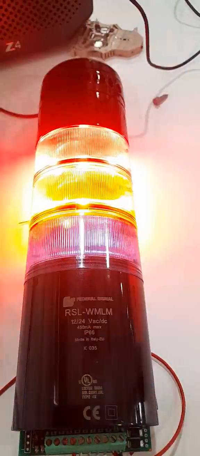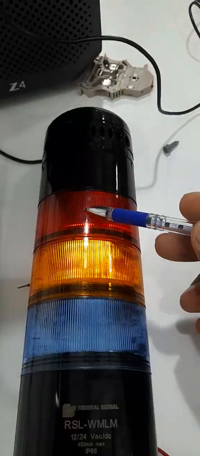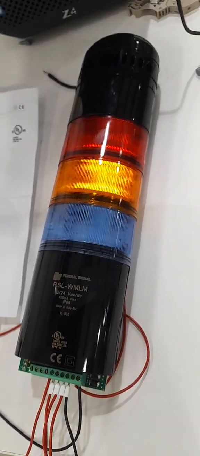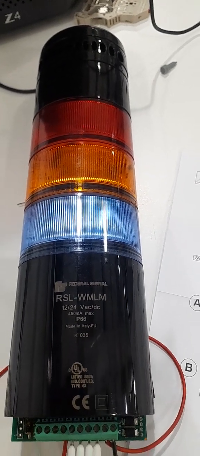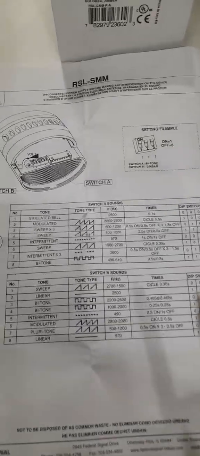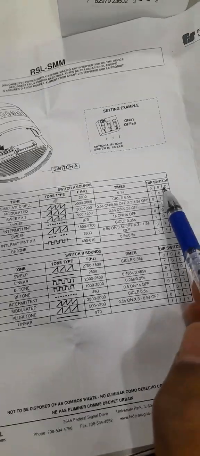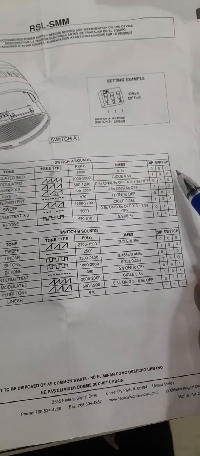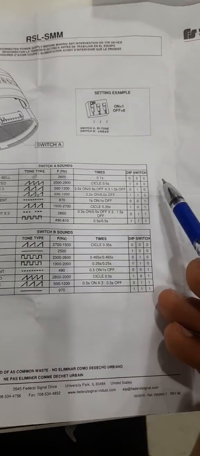Now I'm going to generate 24 volt on the fourth pin, terminal 4. The sounder will start generating sound. This sounding module starts sounding, but I cannot make it louder because some operations are going on. These are some selections for the sounding. If you want to receive a high level of sound, you just do the dip switch setting from here. These dip switches you can find inside the RSL SMA module. I will show you in the next video. Just comment, and I will make a new video for you for these dip switch settings.